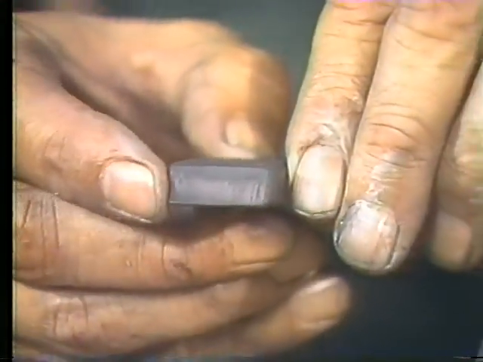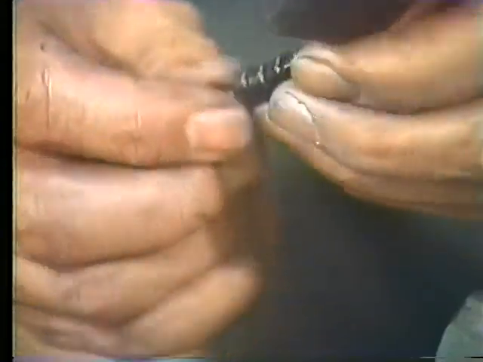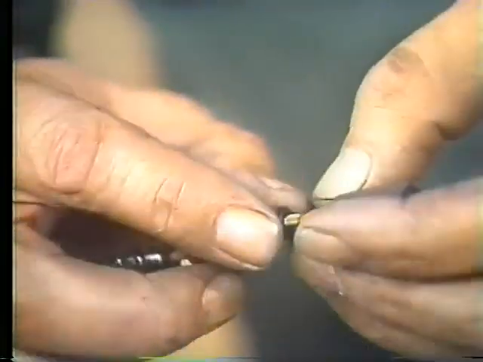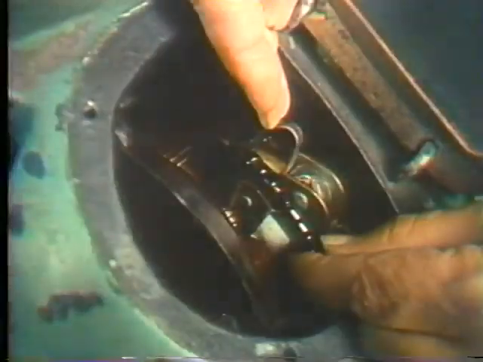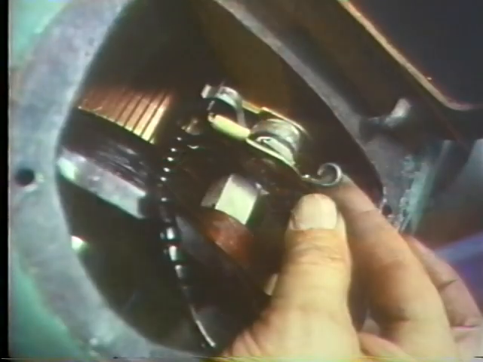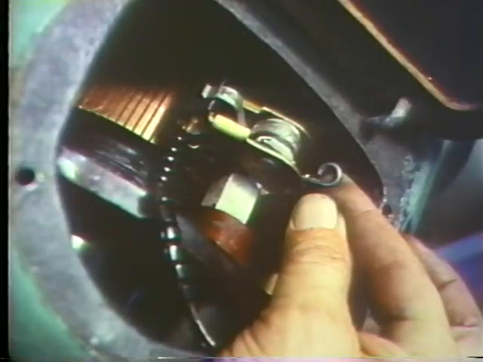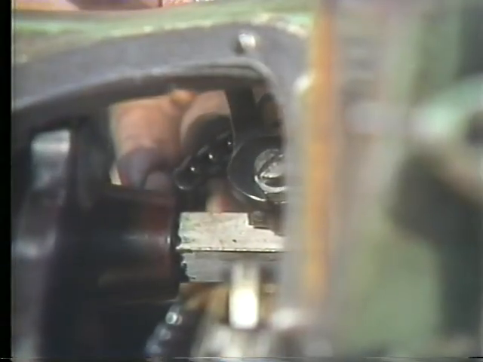Their contact surface should be shiny and smooth. The pigtail shouldn't be frayed. They should be flexible and securely fastened to the carbon. Place the brush in the holder. Set the tensioning device. Use the scale to give you proper brush pressure. Then connect the pigtail to the rigging.